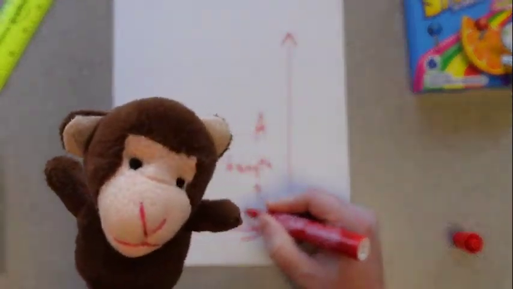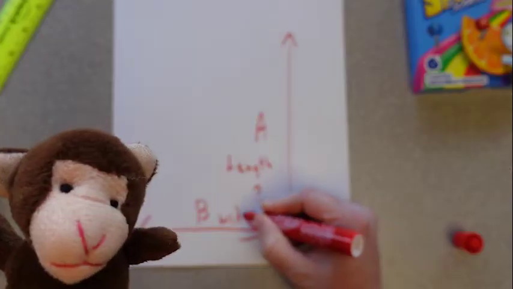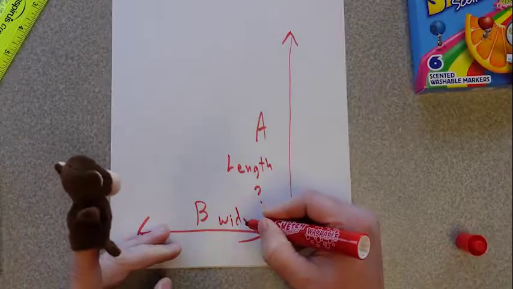Gee, Mr. Corcoran, you have very nice handwriting. Well, thank you, Mr. Monkey. I do what I can.